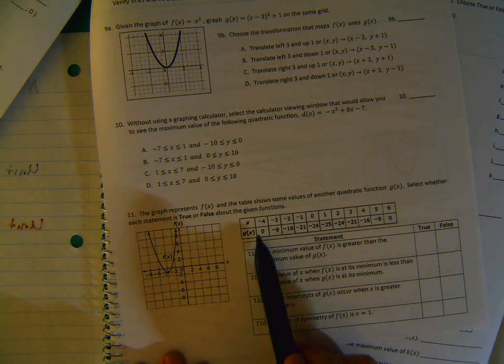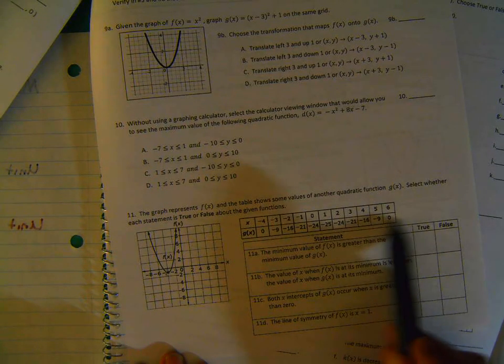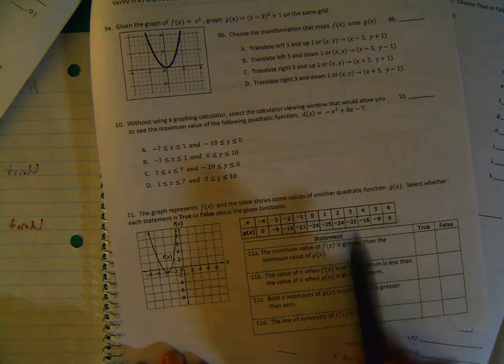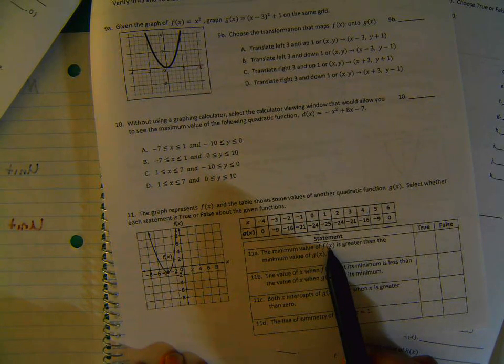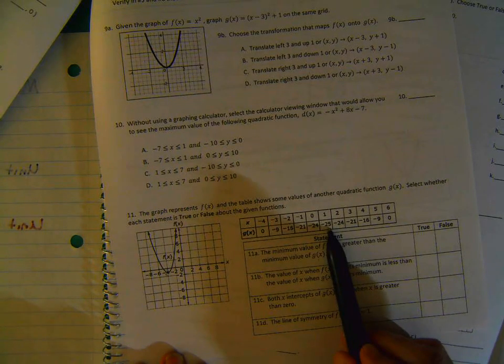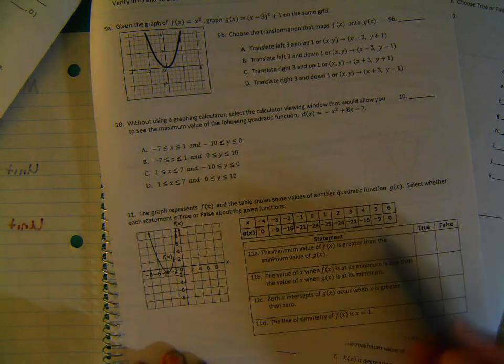And I can find the minimum value for g without plotting, just because I see right there -25 is the minimum value. And so the minimum value of f is greater than the minimum value of g, because -1 is a lot bigger than -25. And so being able to deal with the functions in 2 different forms is hiding in here. Lots of things are hiding in here.